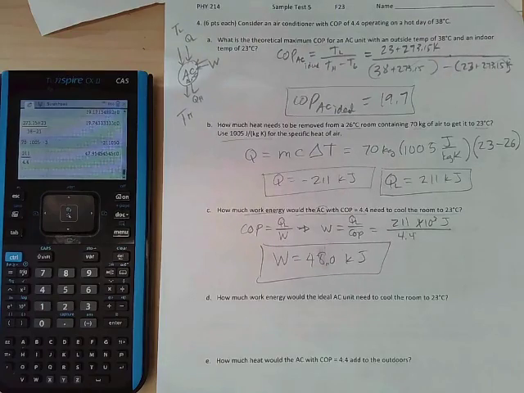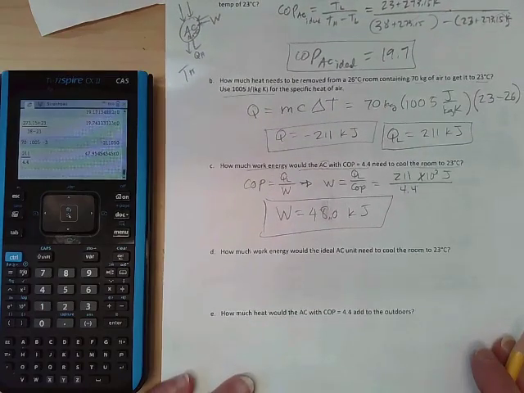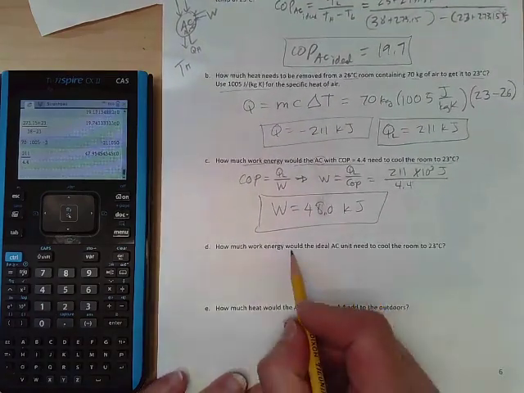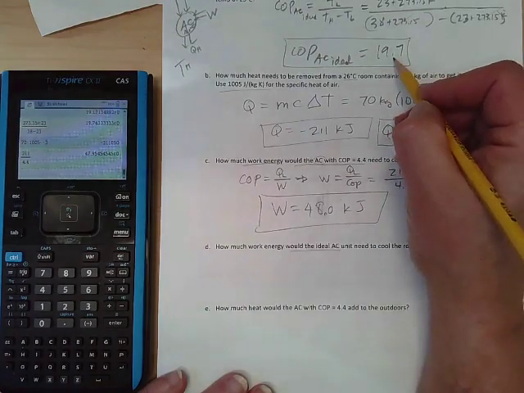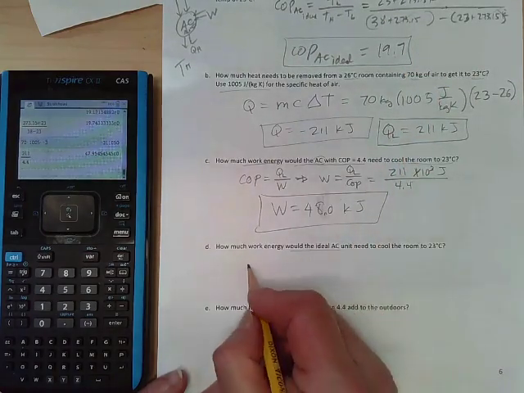All right. How much work energy would the ideal unit need to cool the room? So ideal has a COP of 19.7 instead of 4.4, but it's the same equation otherwise.